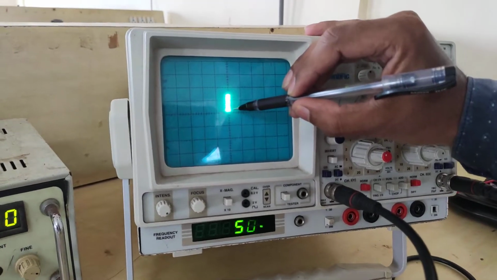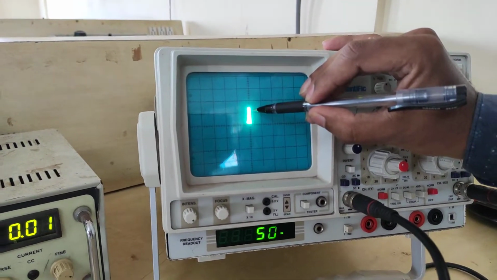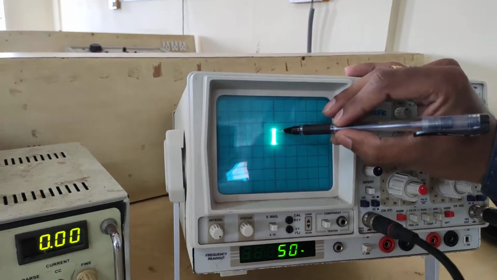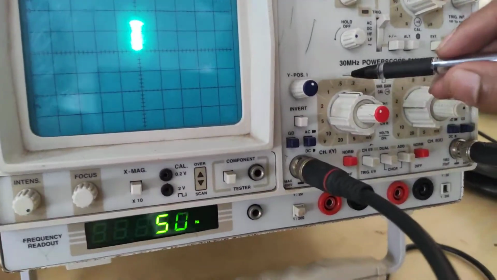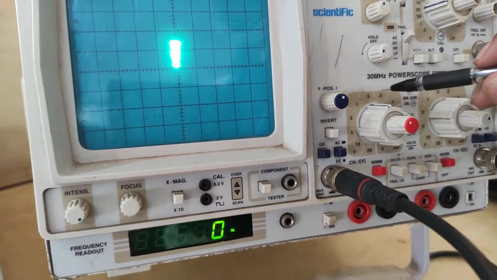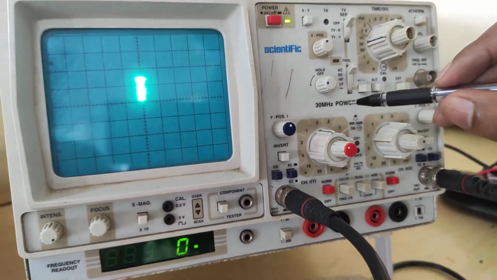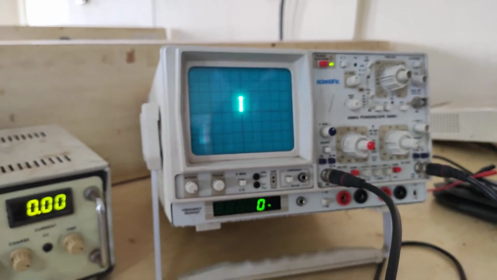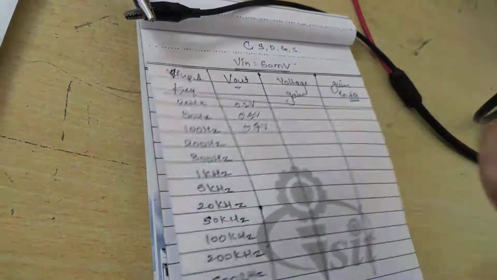So you can see here there is one complete square, and beyond that 2 points, meaning that it comes out to be 1.4 into the voltage division knob, that is 0.5. So you can say that the output voltage comes out to be 1.4 into 0.5, that is 0.7 volts. So we'll write it here, 0.7 volts.